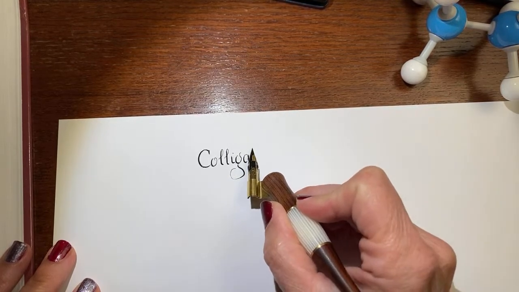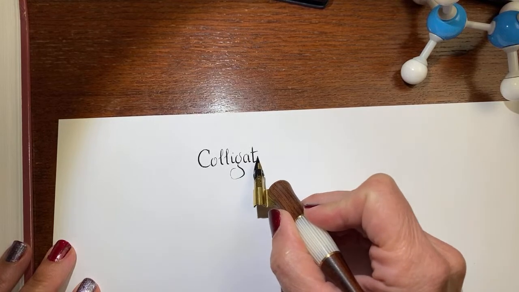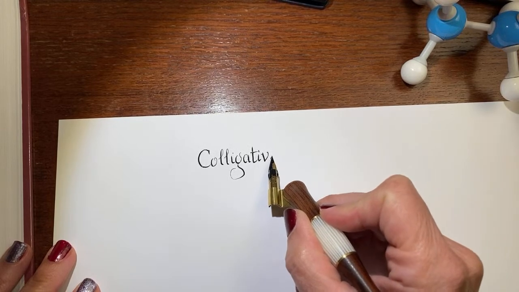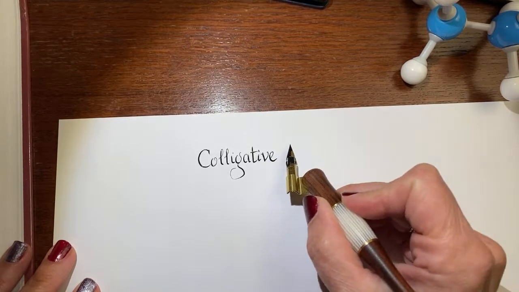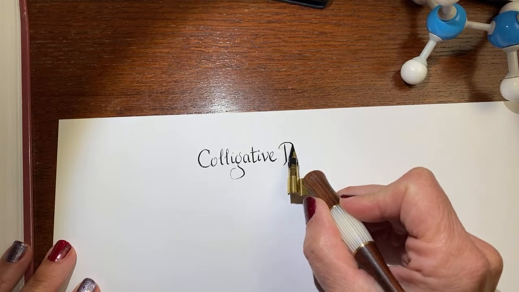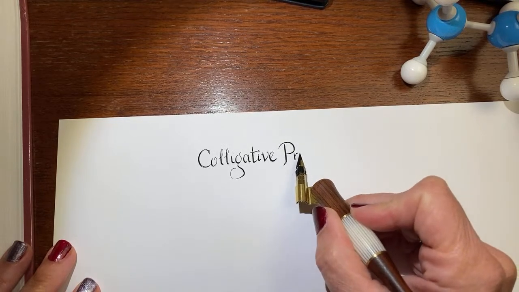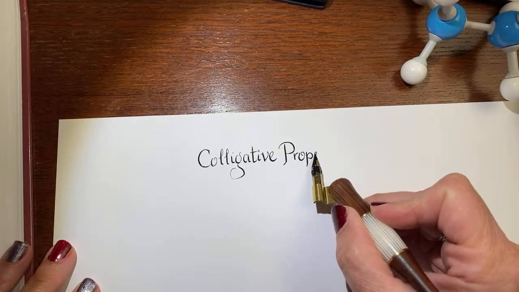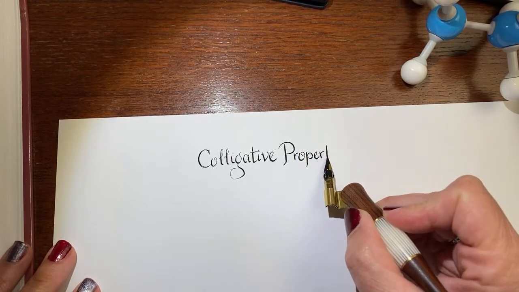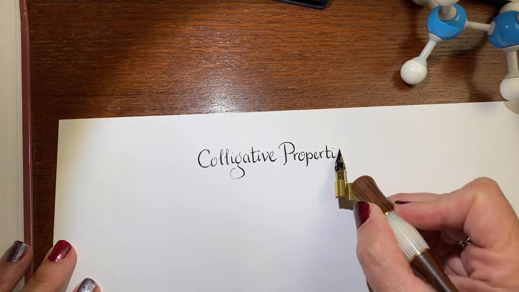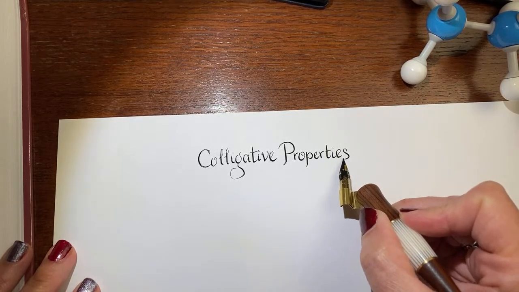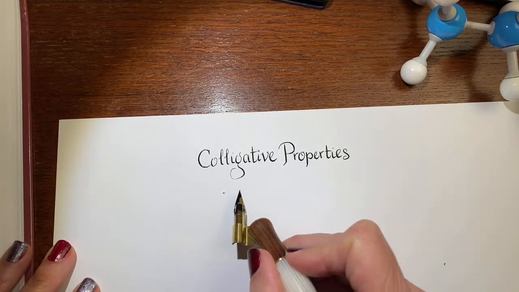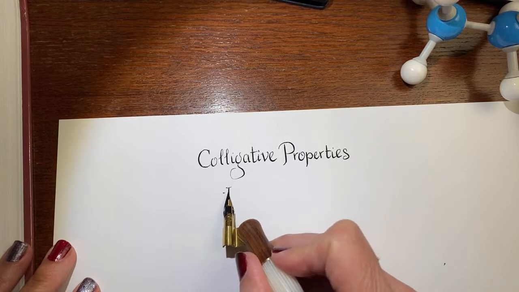But there's several colligative properties that are useful to know about and affect our everyday life. Alright. And one of them is freezing point depression.